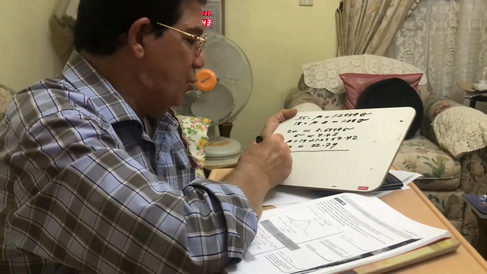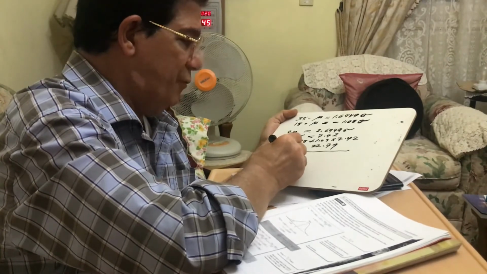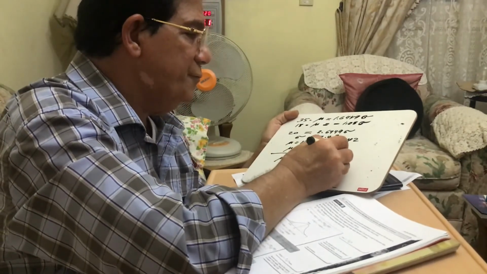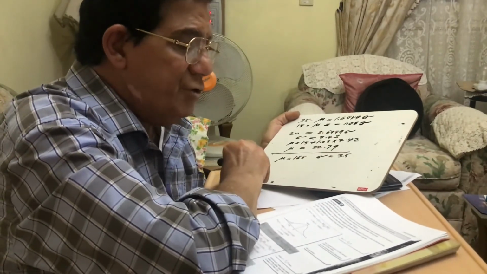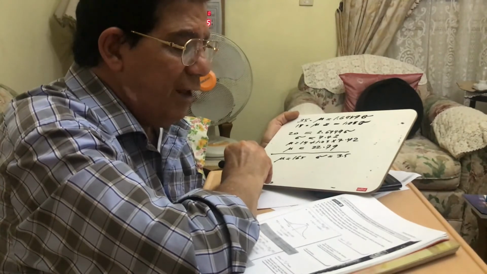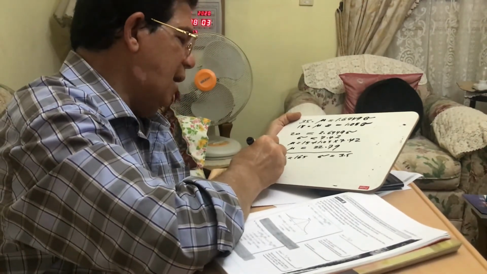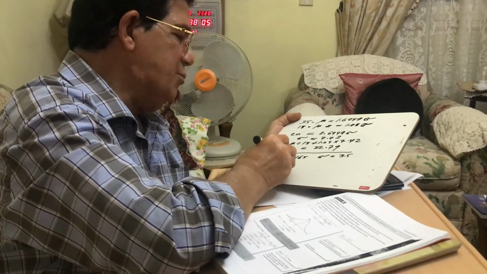Therefore, mu is 165 and sigma equals 3.5. Then it asks, what is the probability that a woman will be shorter than 160? What is the probability that X is less than 160?